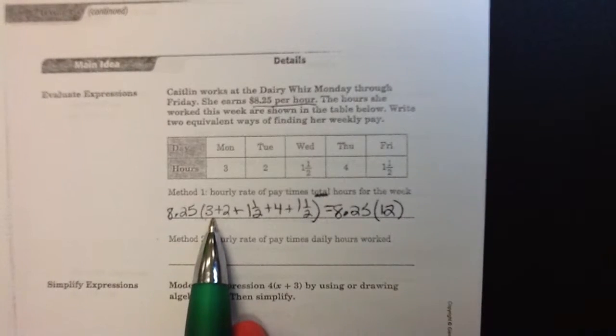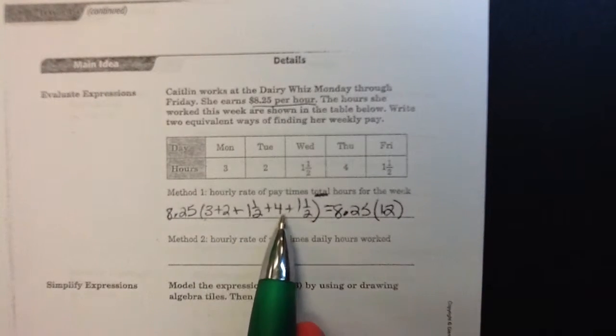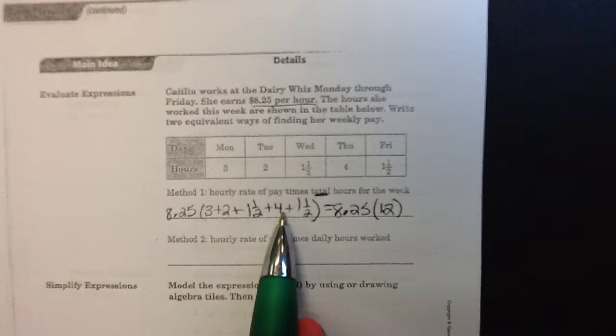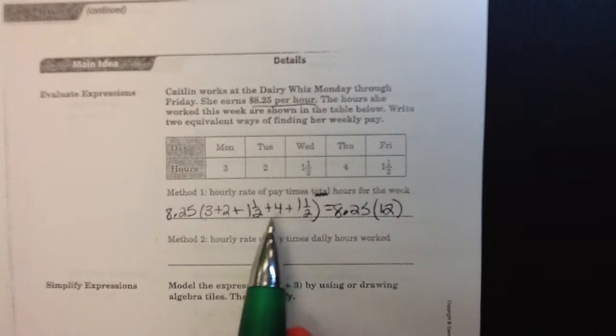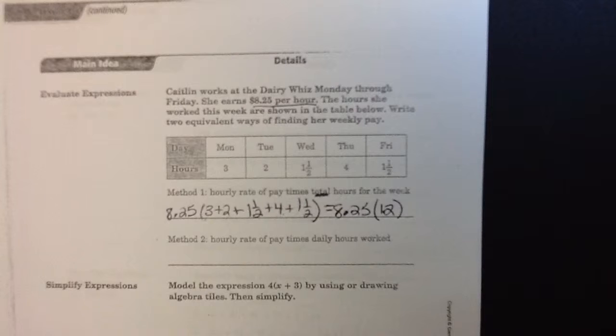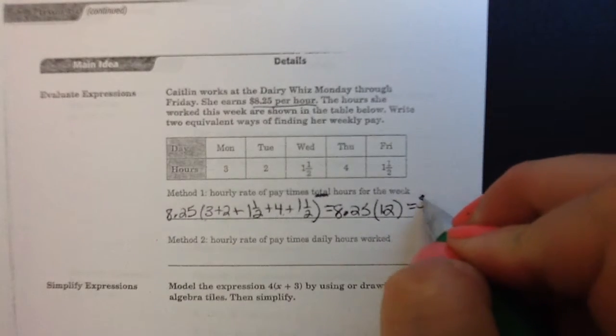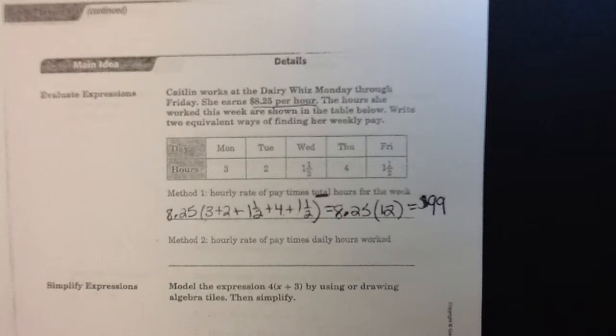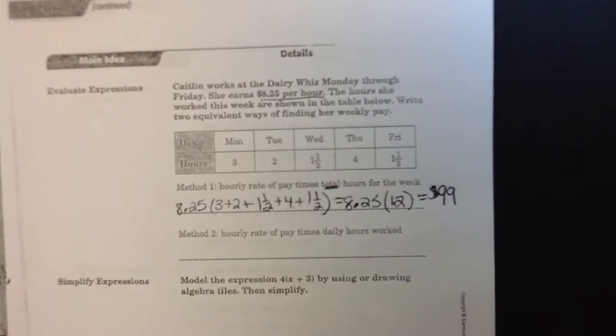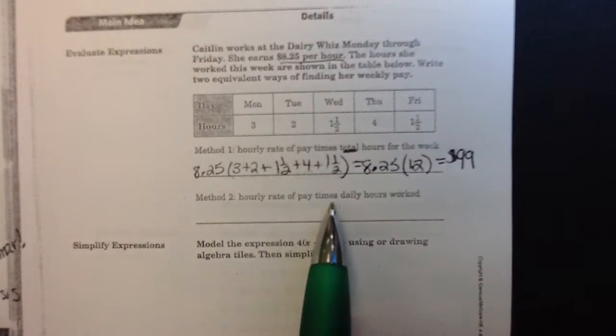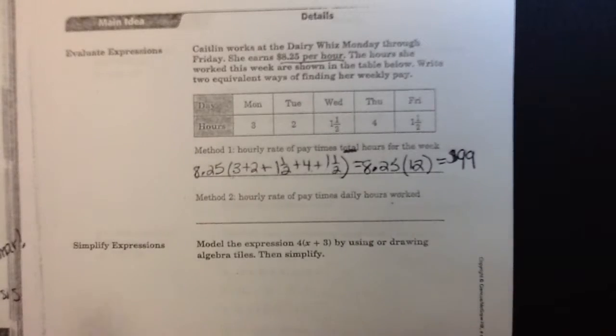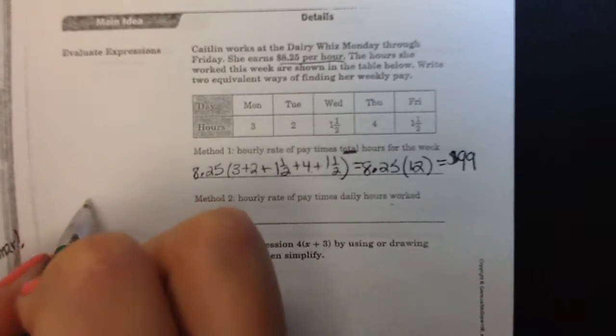Again, we can do this really simply. We do 3 plus 2 is 5, plus 4 is 9, 10, 11, and then a half and a half make a whole, which makes 12. So 8.25 times 12 gives us $99, so she should make $99. Method 2 says take the hourly rate of pay times the daily hours worked, and then we would add them all up. So I'm going to start this way over here.